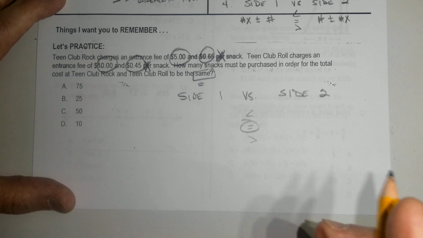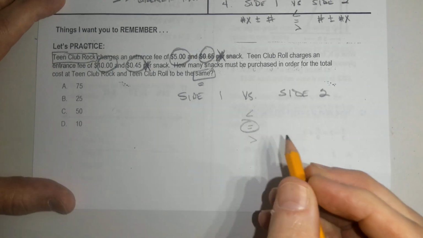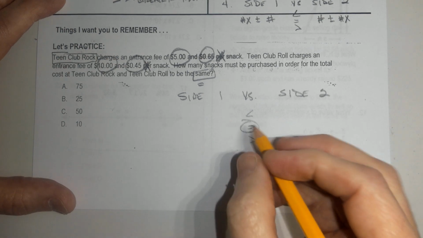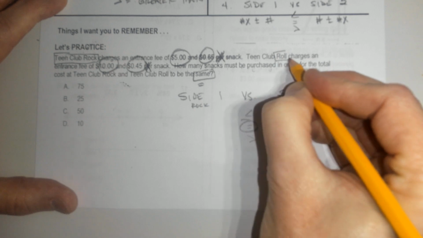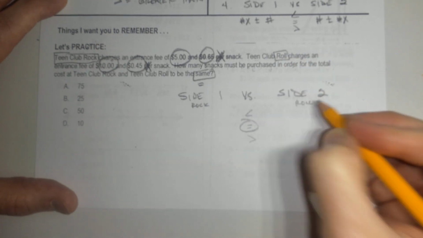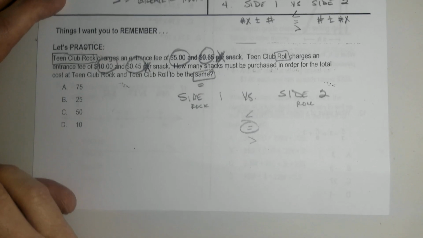Okay, so side one is Team Club Rock. So I'm just going to write Rock right here. Team Club Roll over here. Side 2 is Roll. Okay, you've got to separate side 1 from side 2. It could be Team Blue versus Team Red, it could be Mackenzie versus Coble. You just have to have one side versus another side.